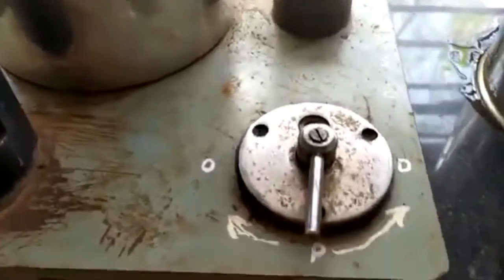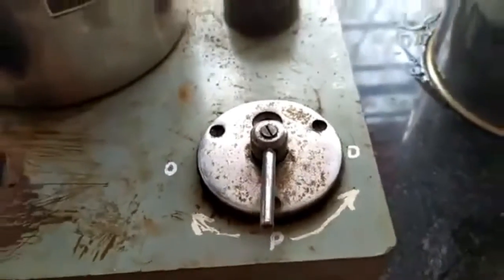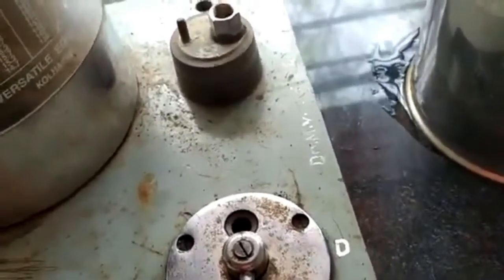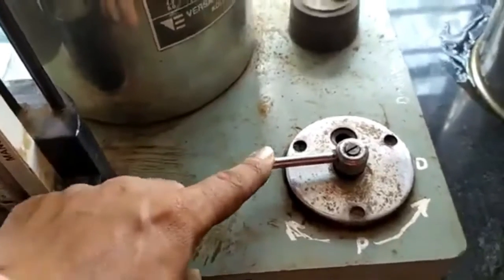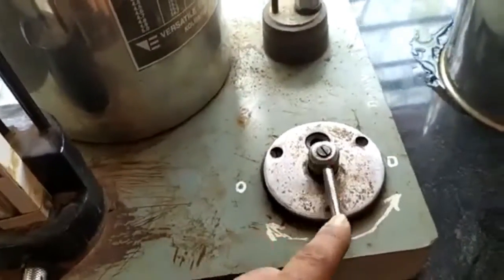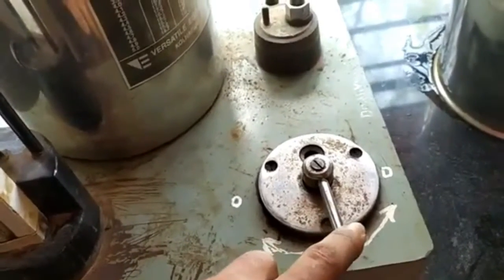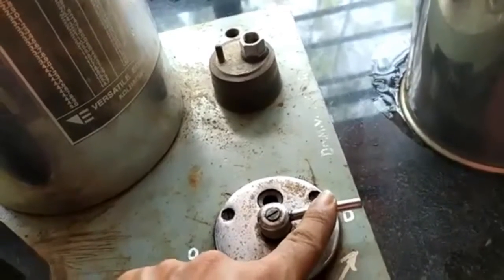So it is the valve. It has 3 positions: open, O; next P means pressure; and D, discharge.